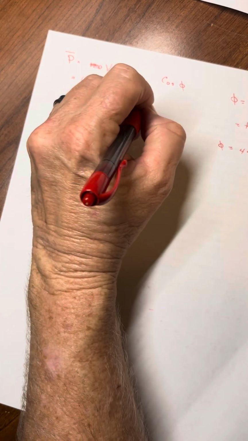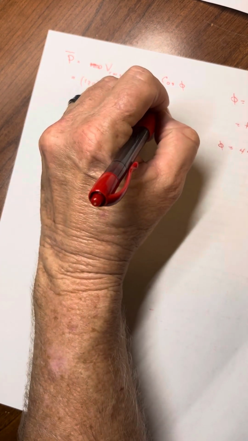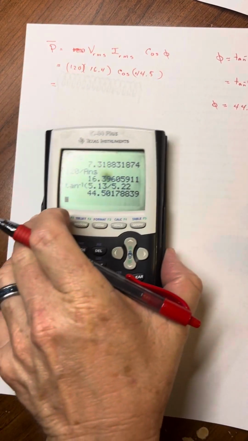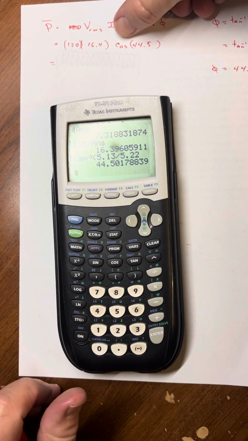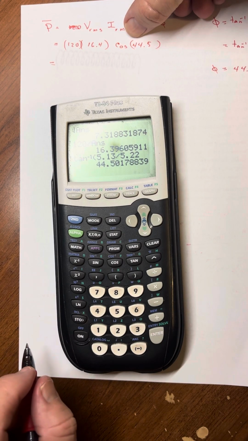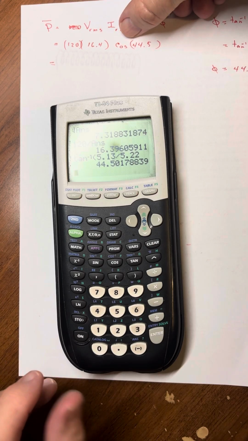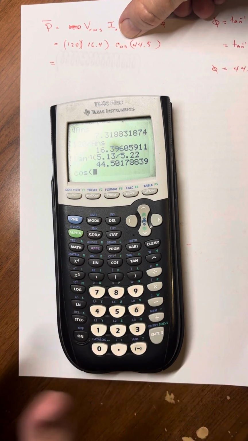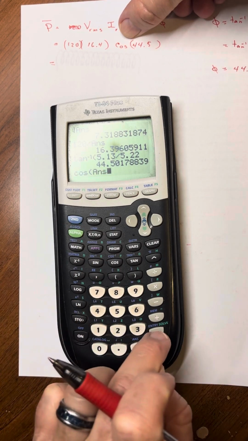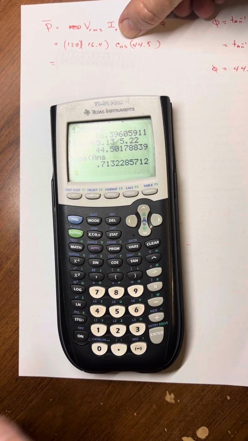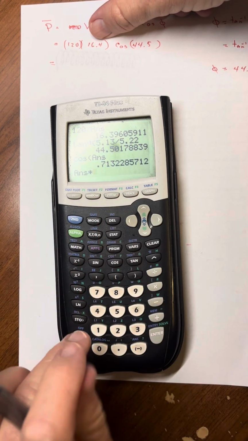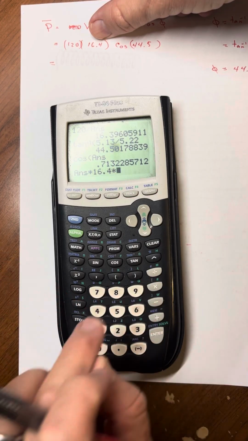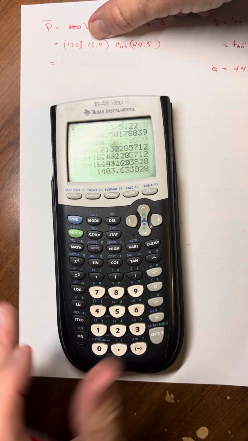Putting that in here, and of course, cosine of 45 is root 2 over 2, 0.707, so this should be very close to 0.707. Yeah, 0.713. And then times the 16.4, and then the 120.